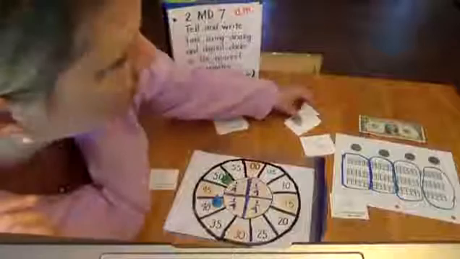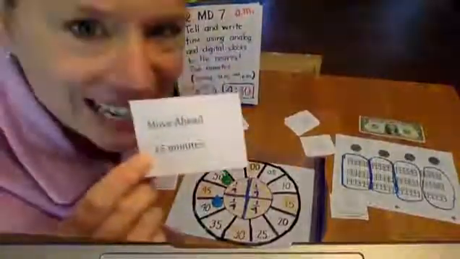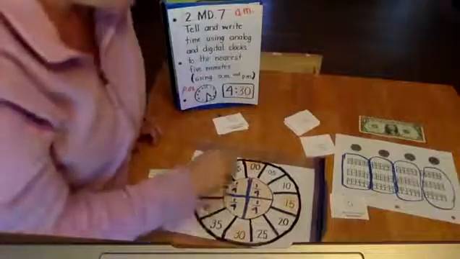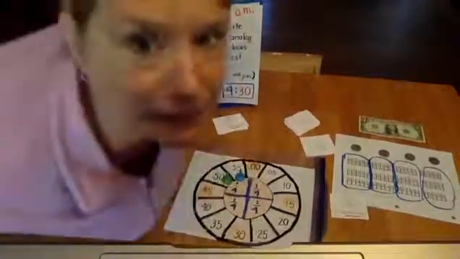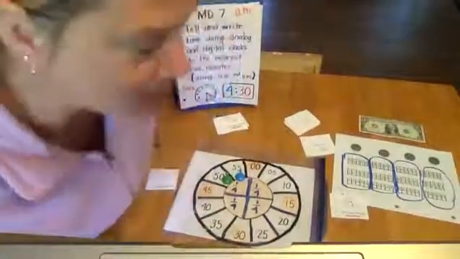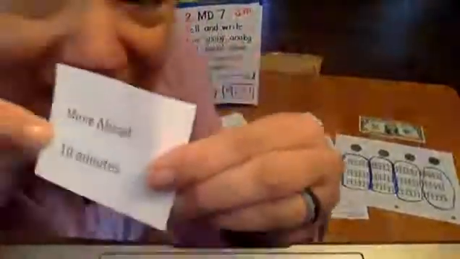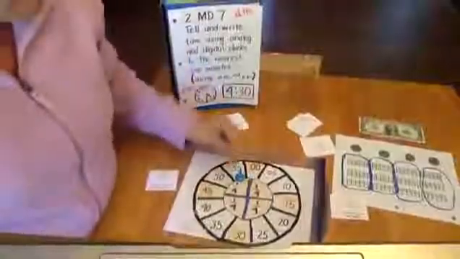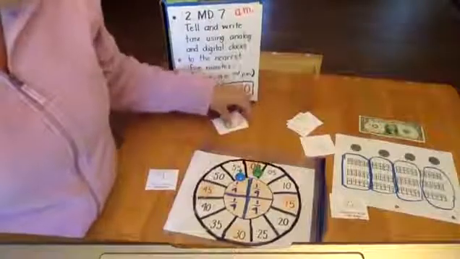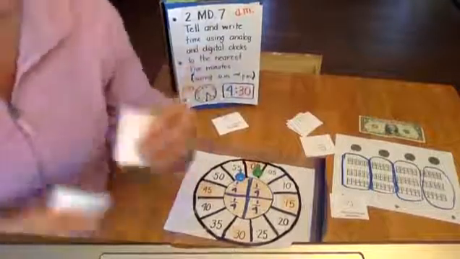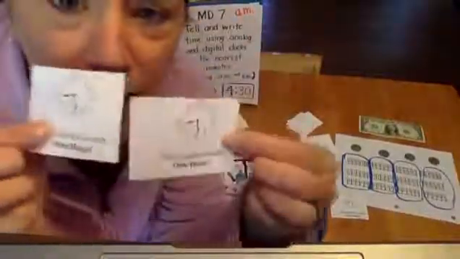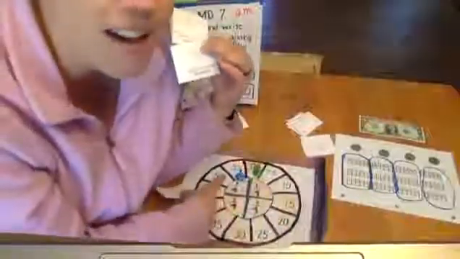And I think I'm going to beat Zeb. Okay, so here's Zeb's card. Dang. Move ahead 15 minutes. 5, 10, 15. Oh, he's so close to 2 hours. All right, Miss Street's turn. Go, Miss Street. Move ahead 10 minutes. 5, 10. Miss Street gets another hour card. So Miss Street has a total of 2 hours, and Zeb only has 1 hour and 55 minutes.